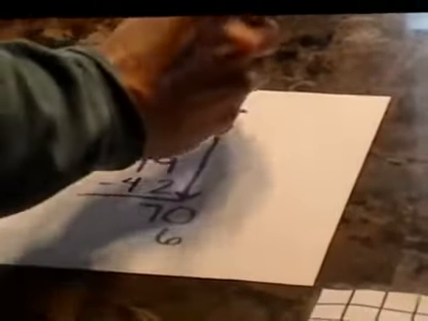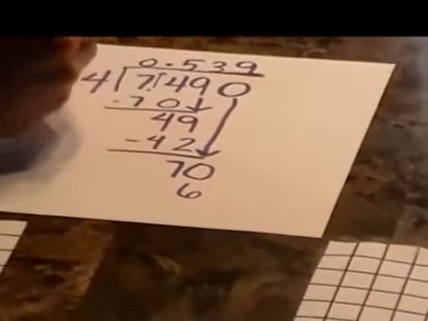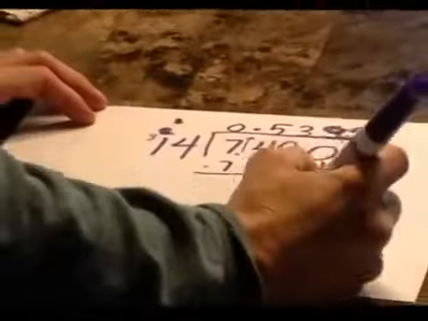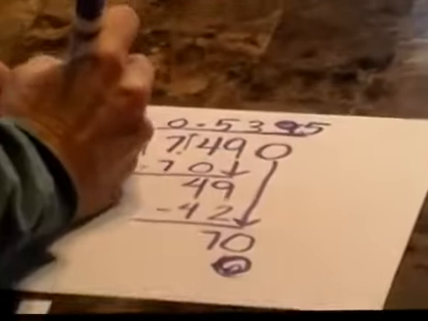That's not right. I don't know what I was thinking. 5 times. 5 times 4 is 20. Carry my 2. 5, 6, 7. Okay, got to a remainder 0. So the answer is 535 thousandths.